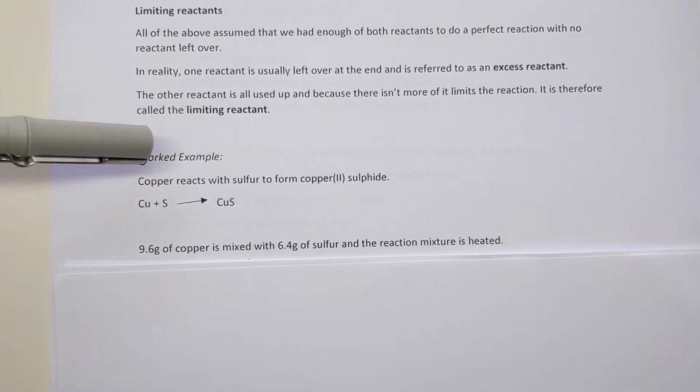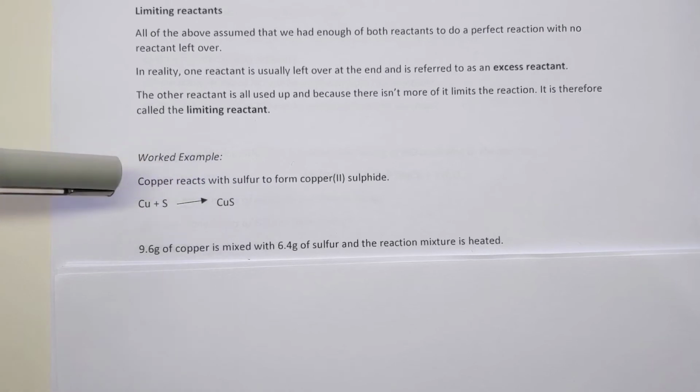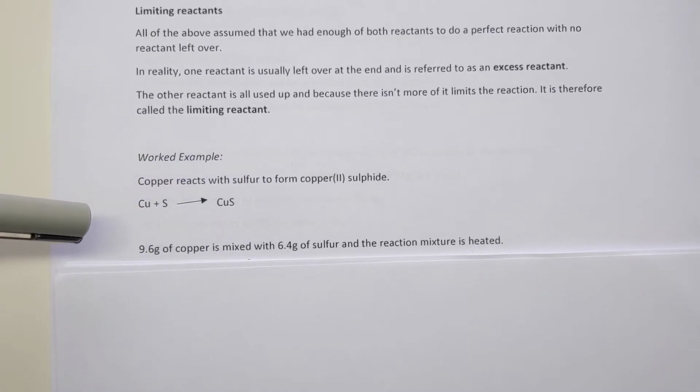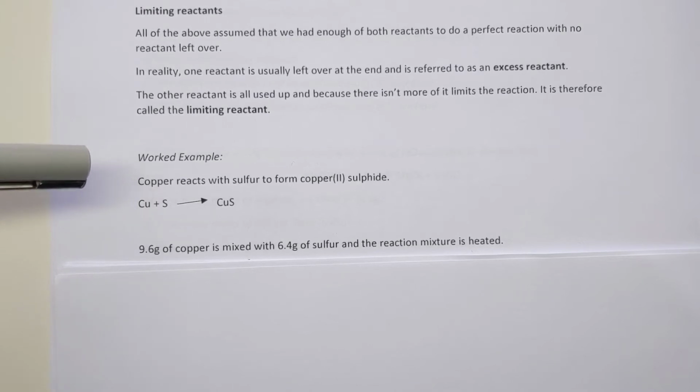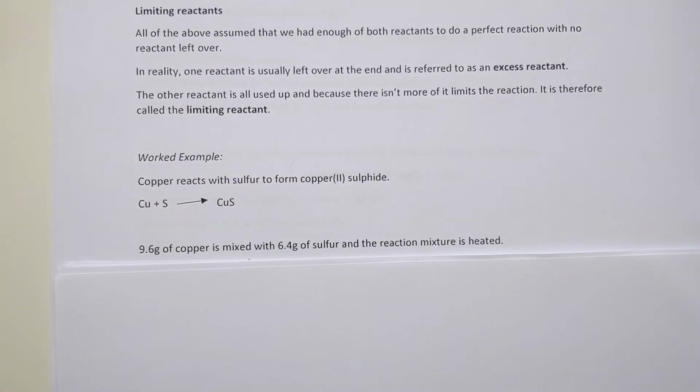What this question is going to ask about is trying to work out how much copper sulfide you form on the right hand side. The thing to spot in this type of question, to tell you that it's different, is that they're giving you two different masses at the start. In all the questions we looked at previously, they only give you one mass at the start. But here we've got a mass for the copper, 9.6 grams, and a mass for the sulfur, 6.4 grams. So we have to work out what we do to cope with two numbers.